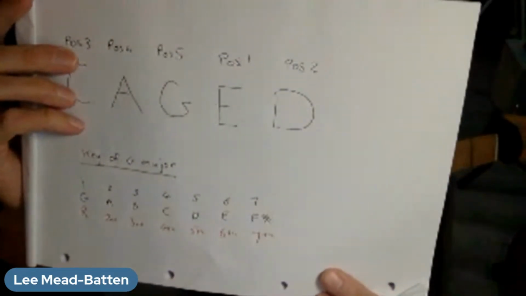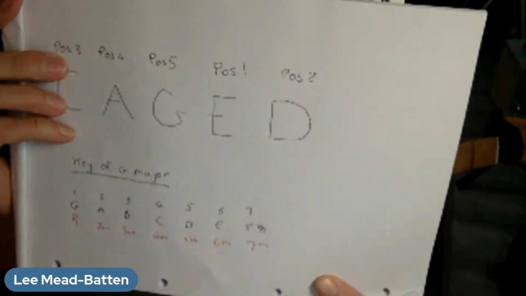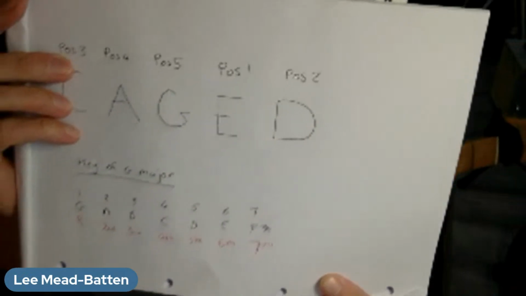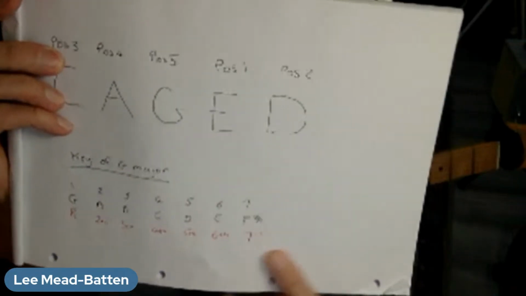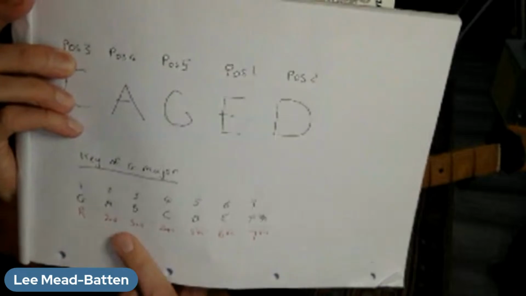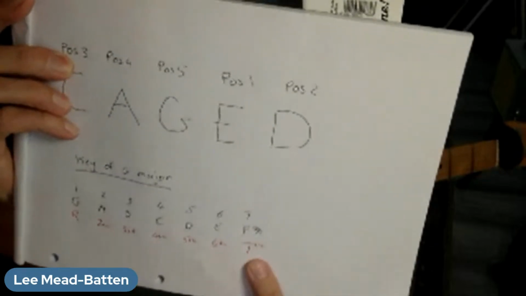So I'll know we're playing G, A, B, C, D, E, and F sharp, but I'll be visualizing all the notes as a root, second, third, fourth, fifth, sixth, and seventh, okay?